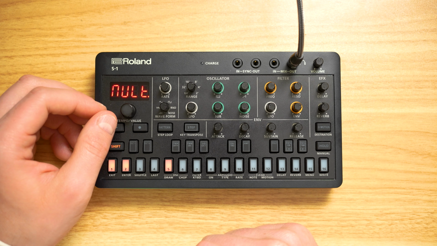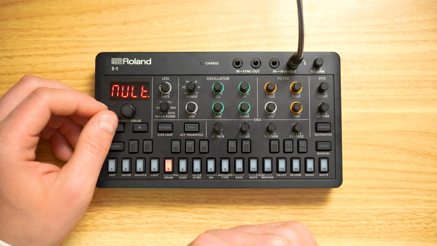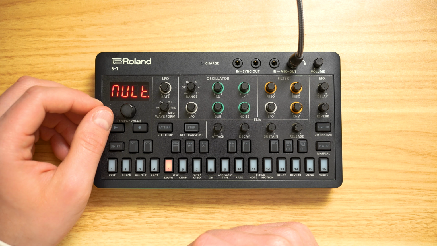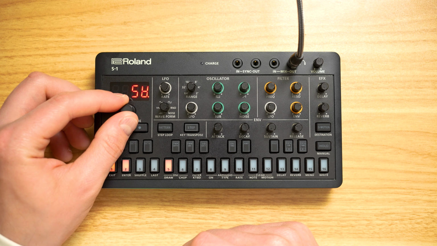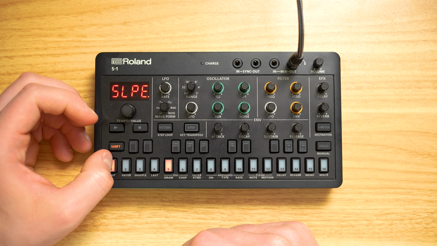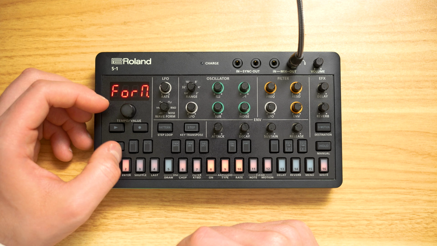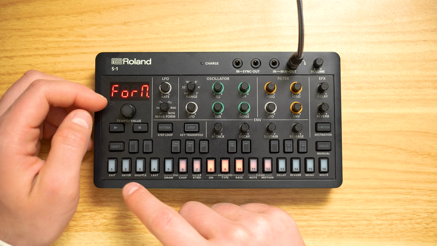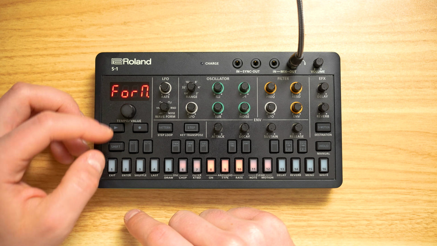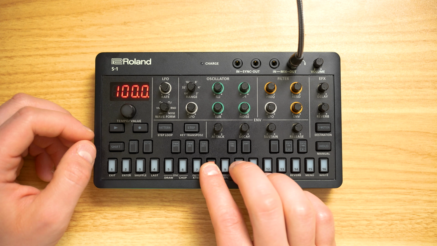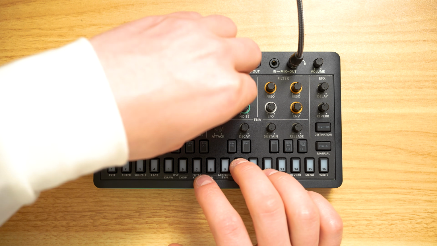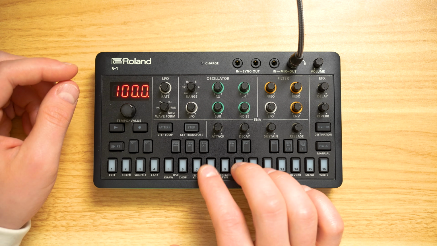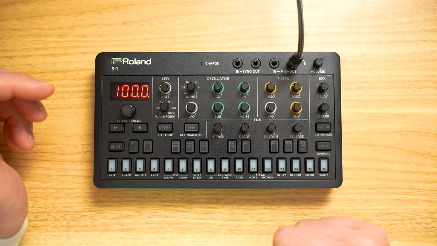So let's actually draw in some different waveforms to get a better understanding of how this actually works. The default wave when you switch the oscillator draw mode on, and let's put it in slope mode, is a triangle wave actually. So right off the bat, you have a free triangle wave, and let's just give that a listen. Let's make sure everything else is off. Yeah, so as you can hear, we now have a triangle wave.